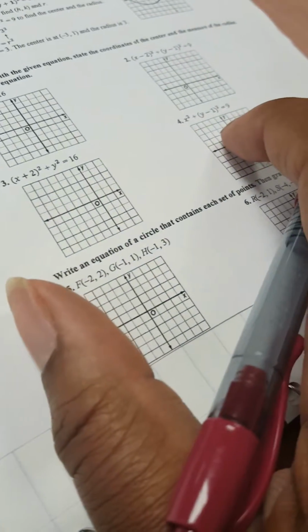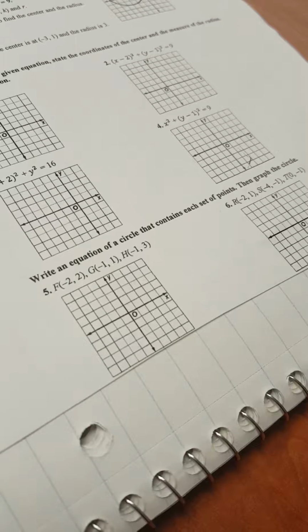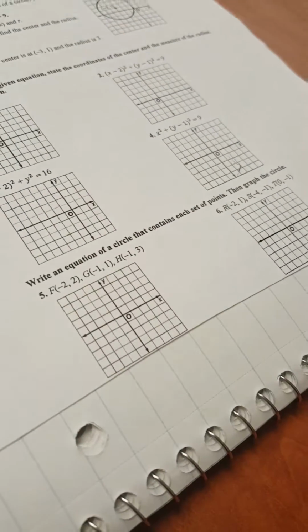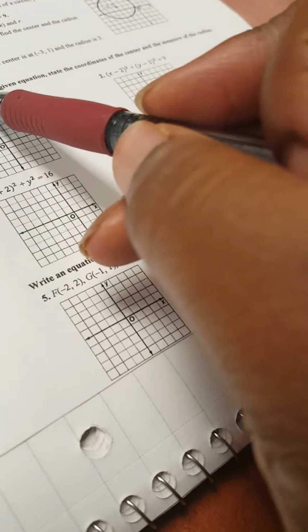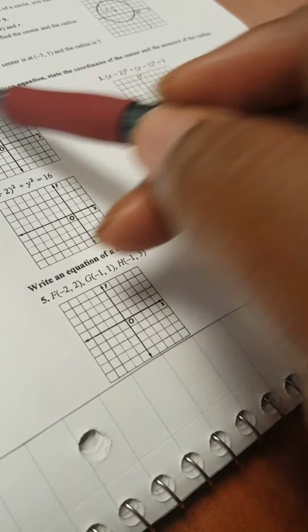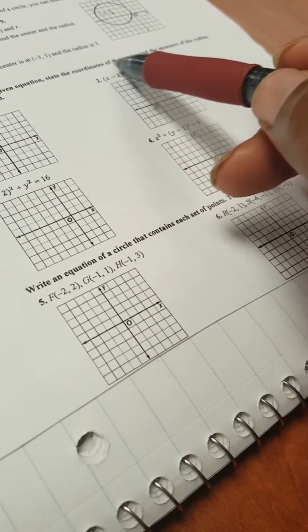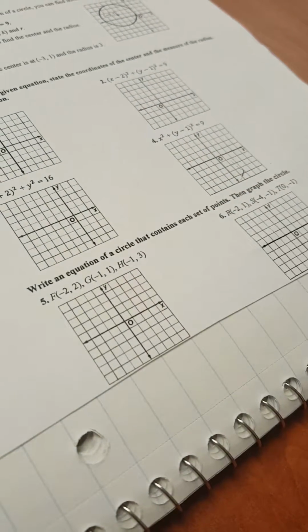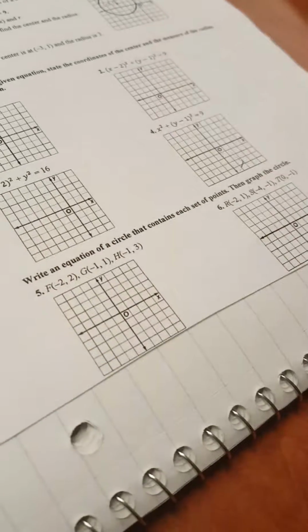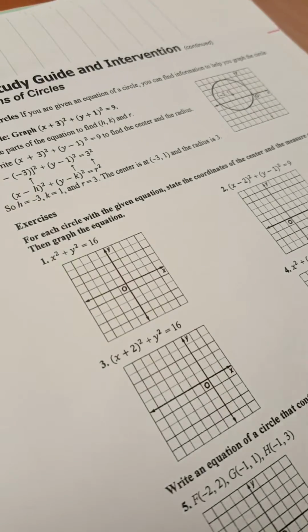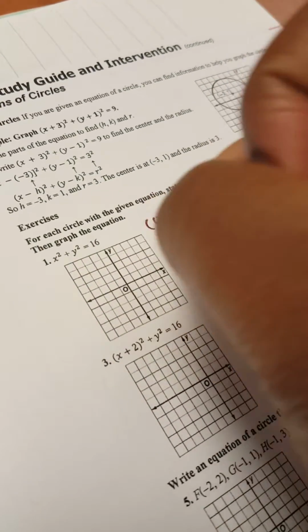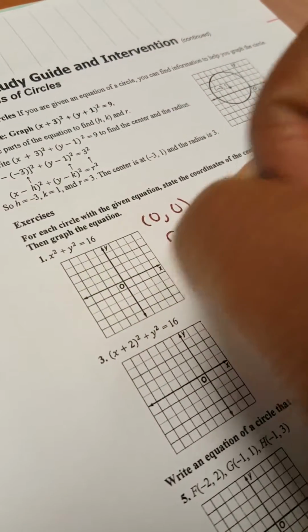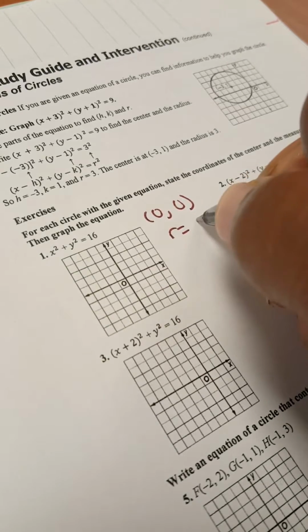Okay, let's move to this side. For these, it says for each circle with the given equations, state the coordinates of the center and the measure of the radius, then graph the equation. So on number 1, what would be my center? 0, 0. And what would be my radius? 4, because I would do the square root of 16.